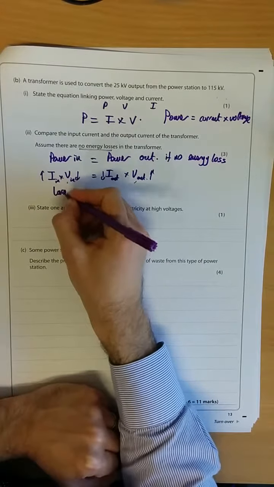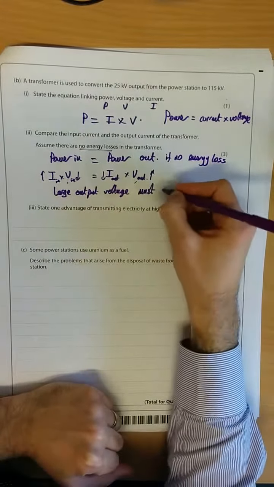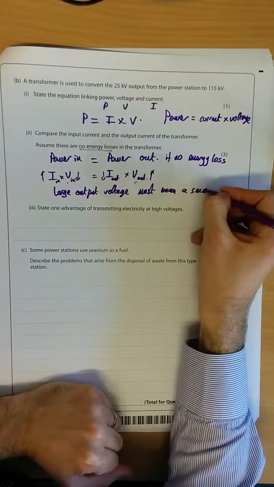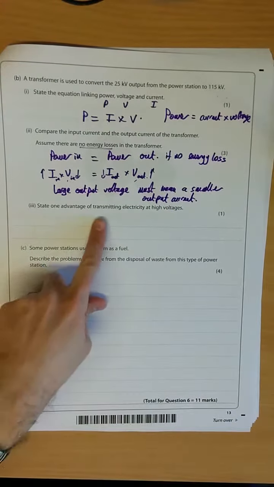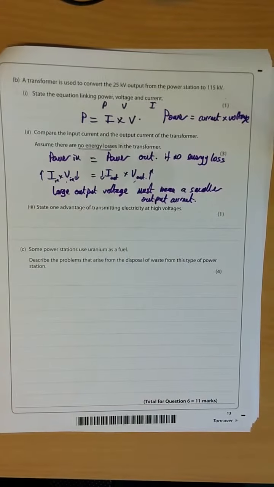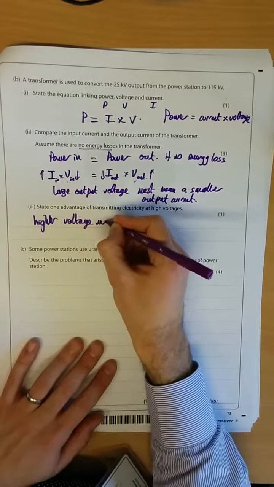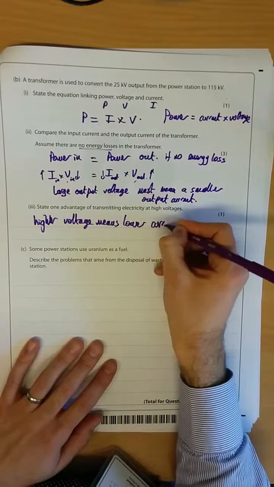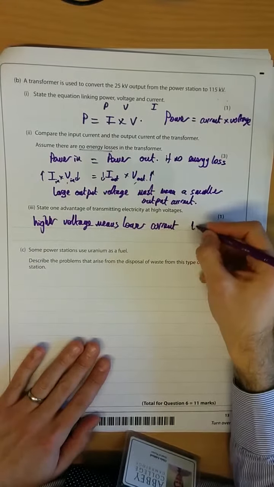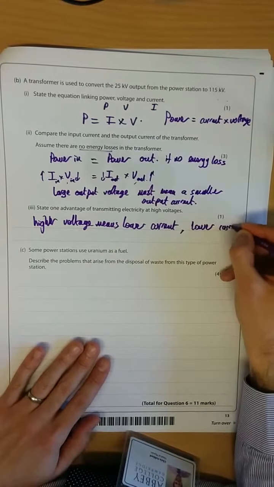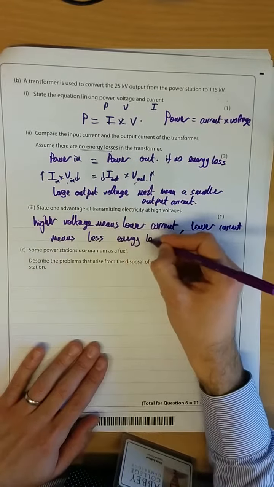So a large output voltage must mean a smaller output current. What is the advantage of transmitting electricity at high voltage? Well, a higher voltage means lower current, and a lower current means less energy loss in the wires.